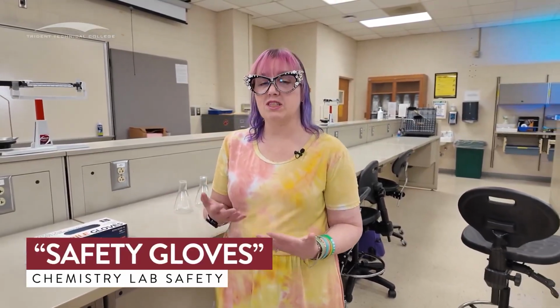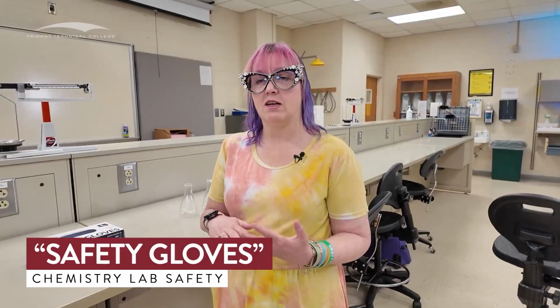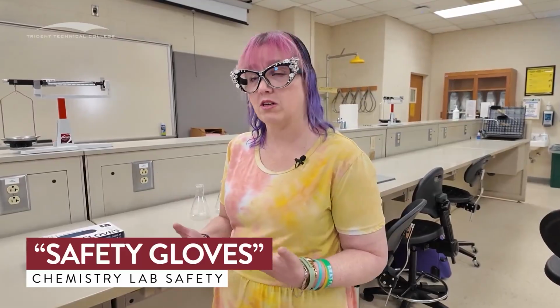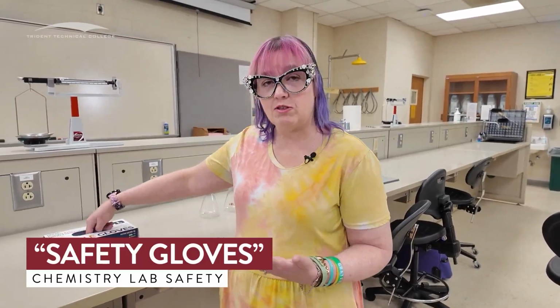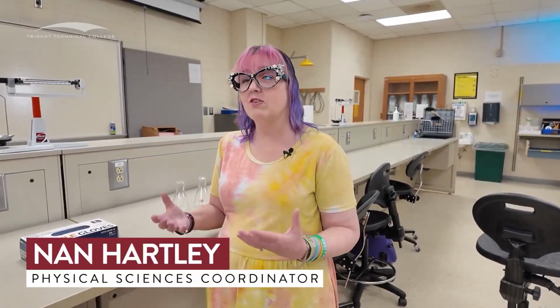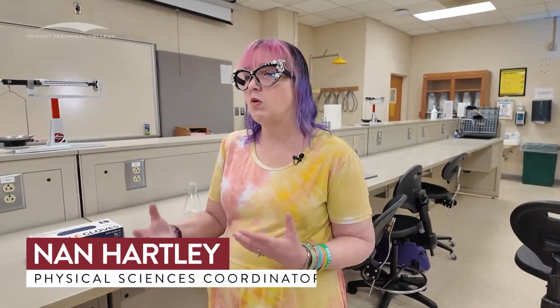We've got a couple of experiments where we specifically need to be worried about our glove protocols. Those experiments are the solution concentration, the titration standardization, and the titration for the vinegar concentration. For those experiments, it's absolutely necessary that we wear gloves for the entire experiment. For the other experiments, gloves are recommended. They're not necessarily necessary. It's never that we don't want you to wear them, but you don't have to wear them for the other experiments.